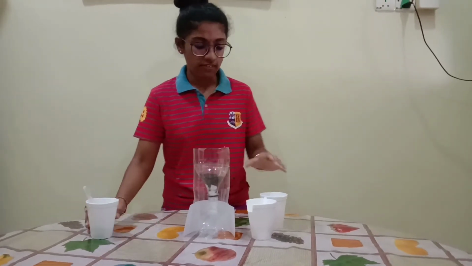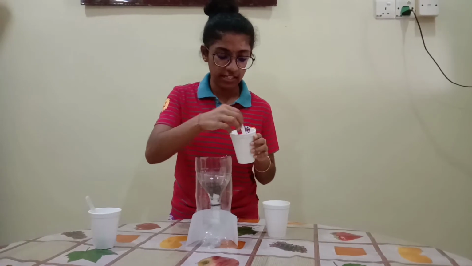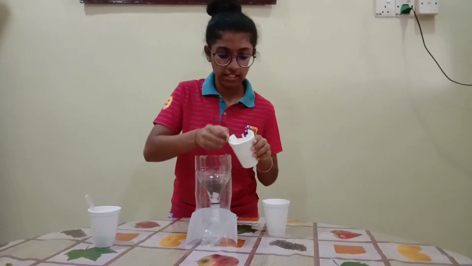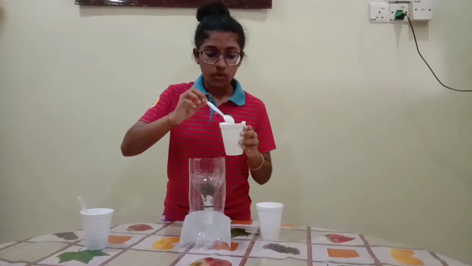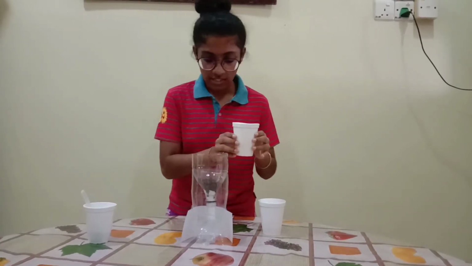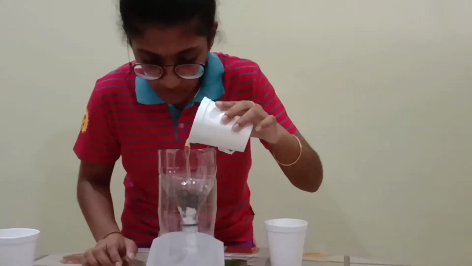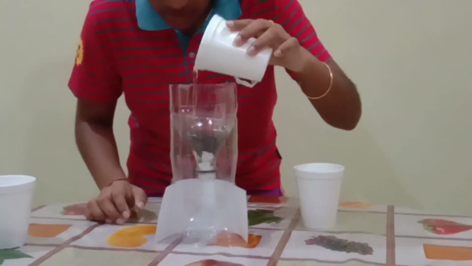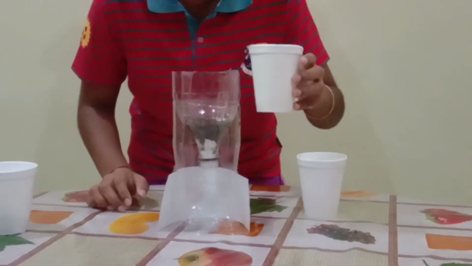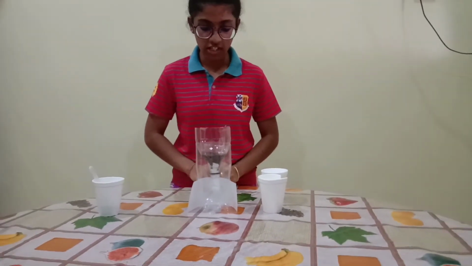So since I've already mixed all the ingredients needed in this polystyrene cup, now I am going to pour this. Now we shall wait for the result.